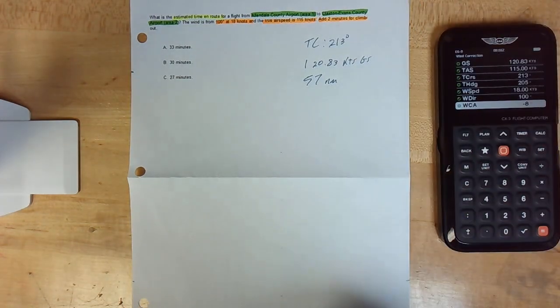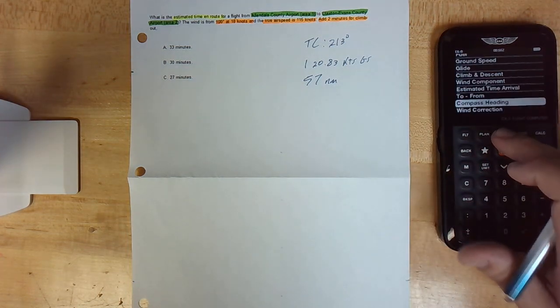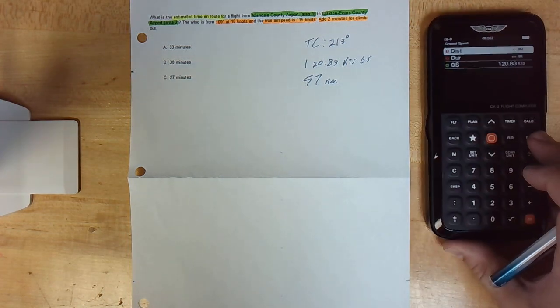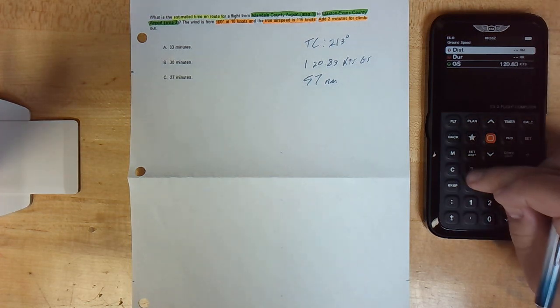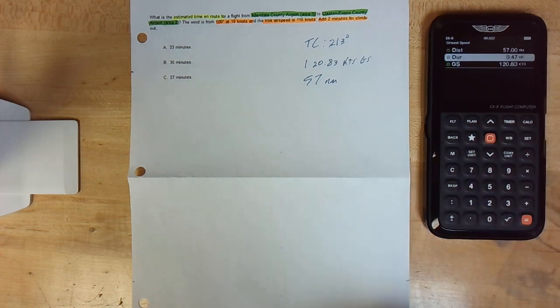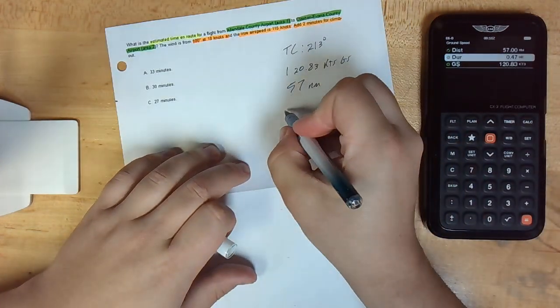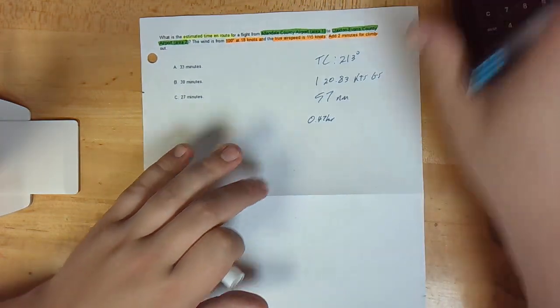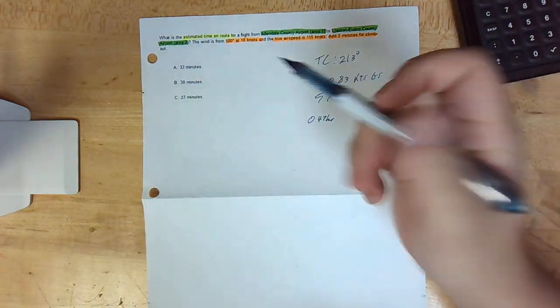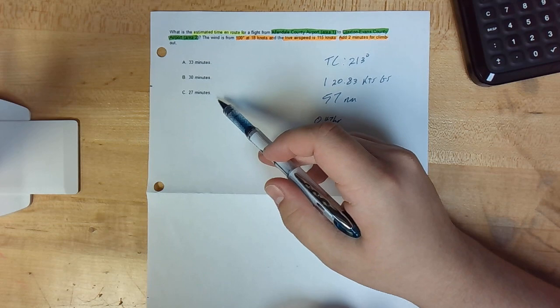You can either do the math manually by dividing your distance by your ground speed, or if you want to be lazy, you can come up here to ground speed, hit enter. It'll even have the ground speed that you calculated from somewhere else. You can punch in your distance of 57 nautical miles, and you get 0.47 hours.